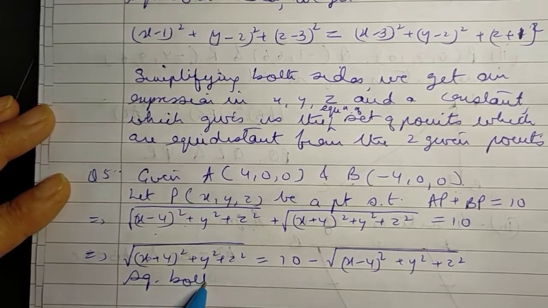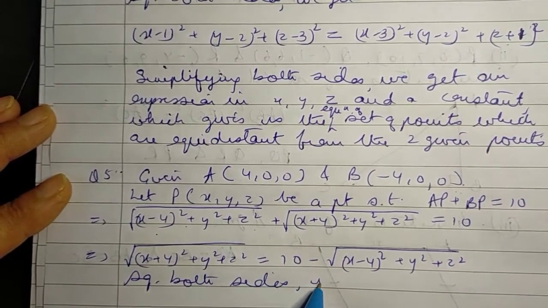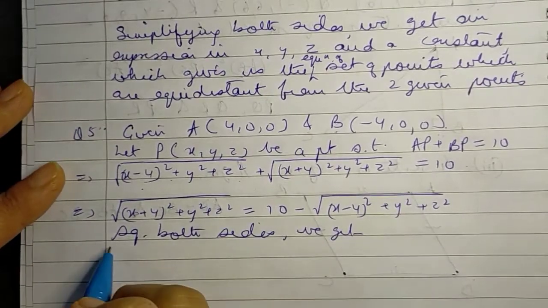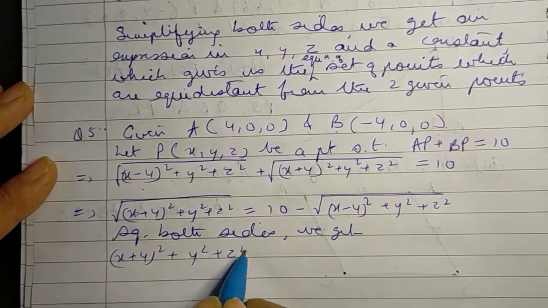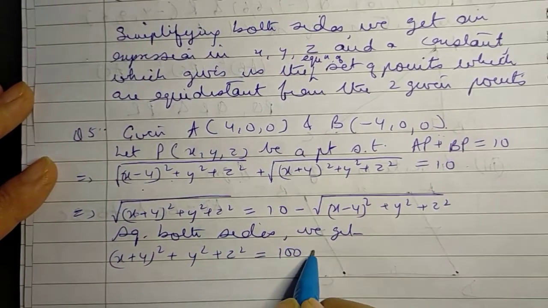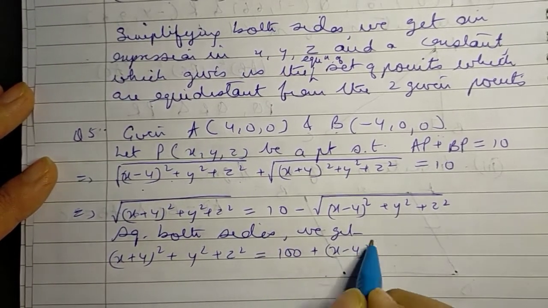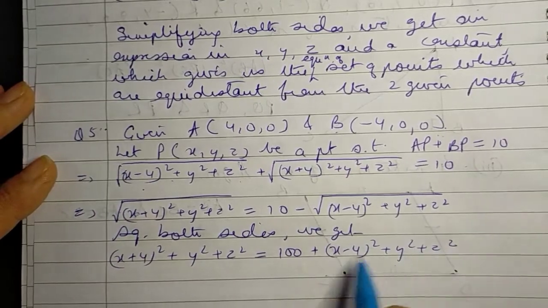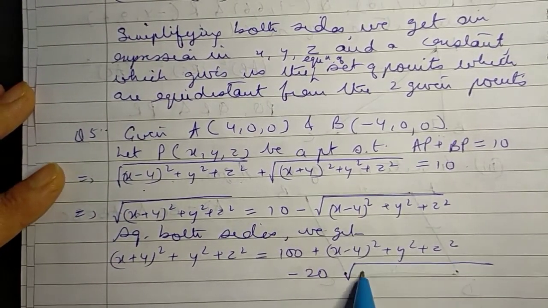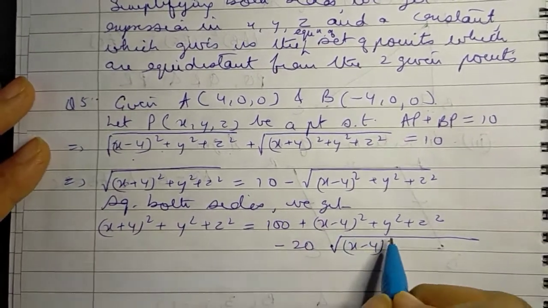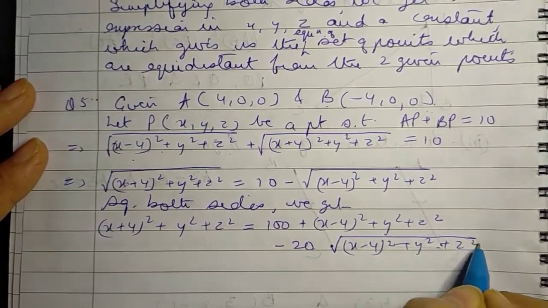Now squaring both sides, we get (x plus 4) whole square plus y square plus z square equal to 100 plus (x minus 4) whole square plus y square plus z square minus 20 times the square root of (x minus 4) whole square plus y square plus z square.